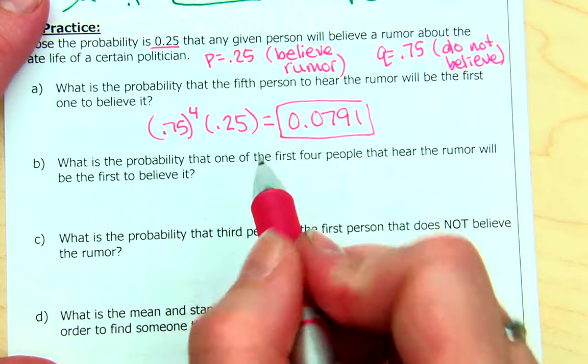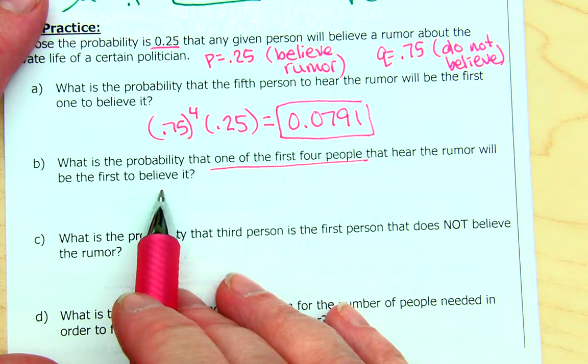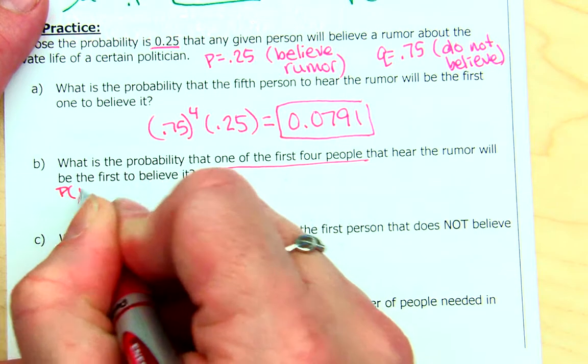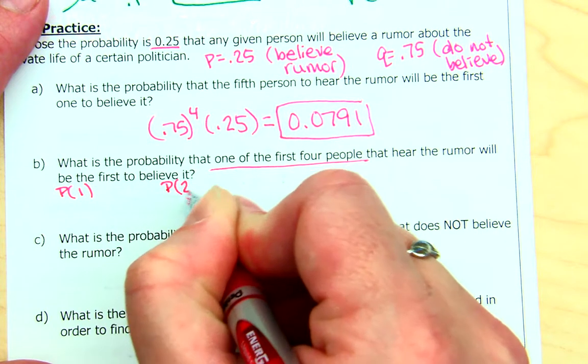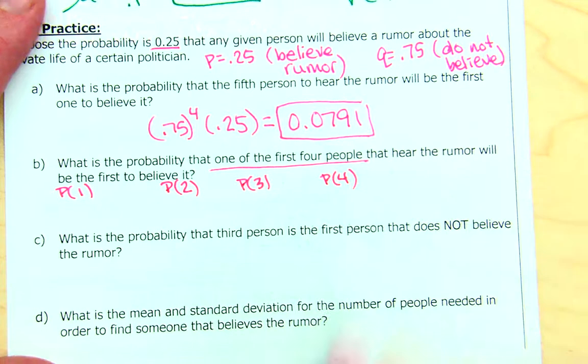Be that one of the first 4 people that hear the rumor will be the first to believe it. So it could be the first, could be the second, could be the third, or it could be the 4th.